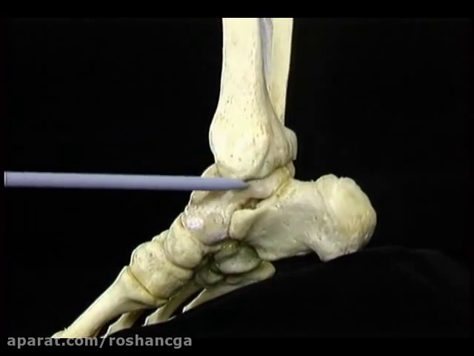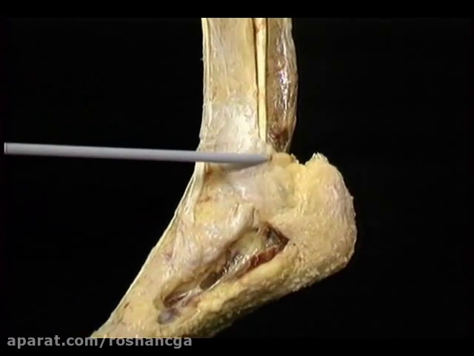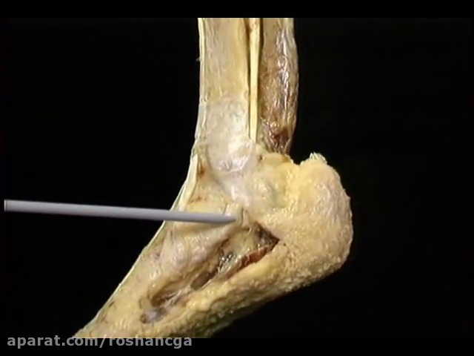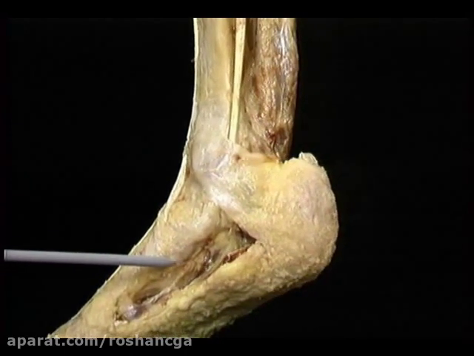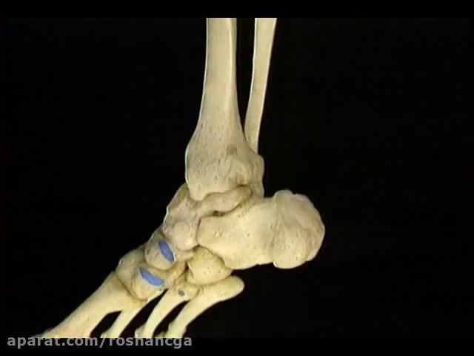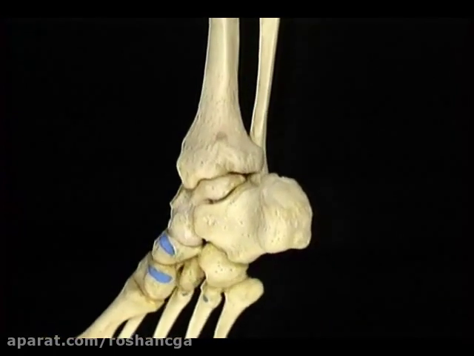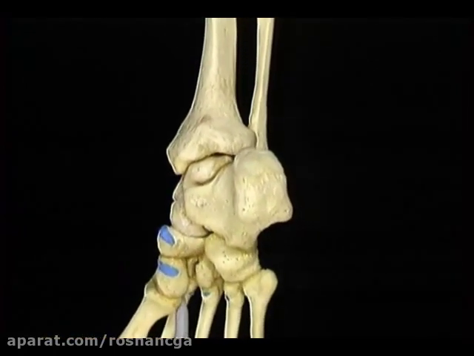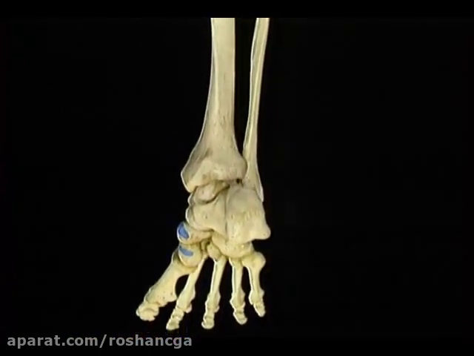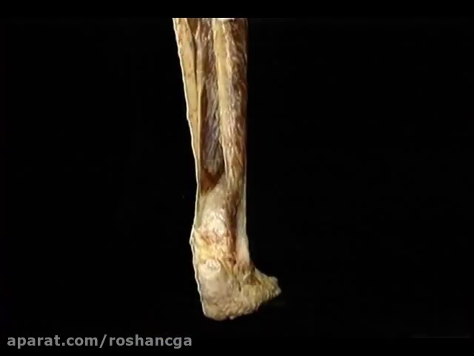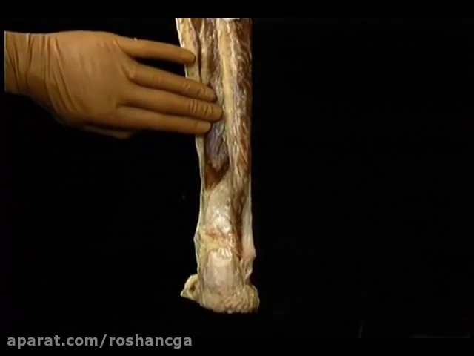Its tendon passes immediately behind the medial malleolus, through a fibrous tunnel that's covered by the flexor retinaculum. Beyond the malleolus, the tendon of tibialis posterior fans out. It has a wide insertion here on the navicular and first cuneiform bones, and also under here on the bases of the second, third, and fourth metatarsals. Here's the action of tibialis posterior. It inverts the foot.